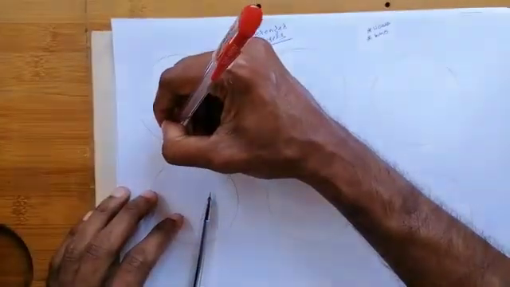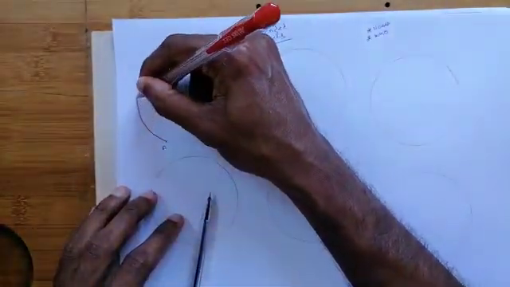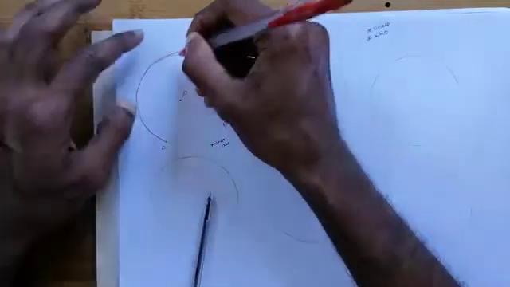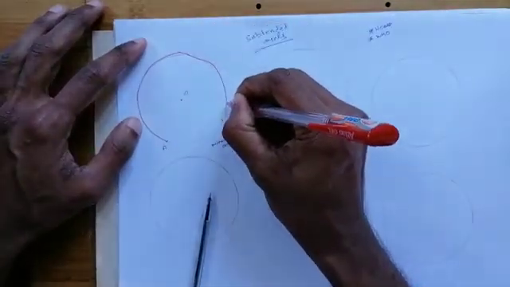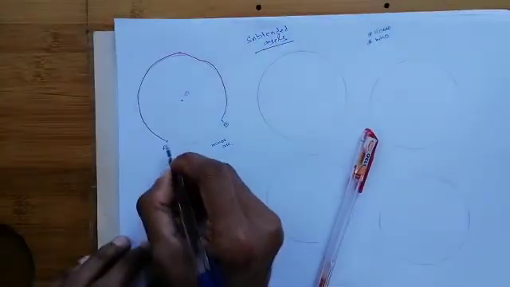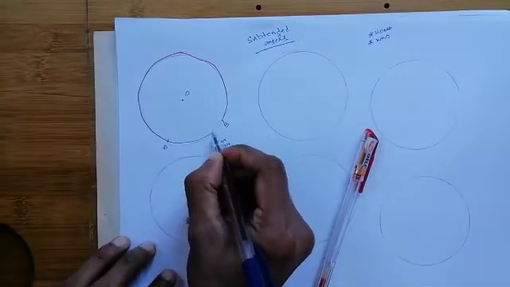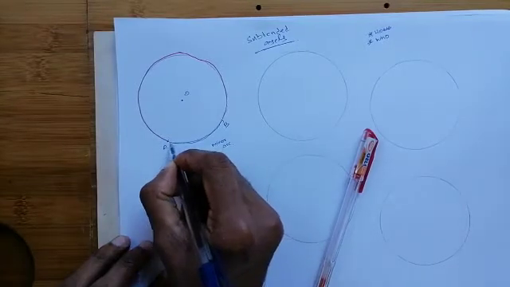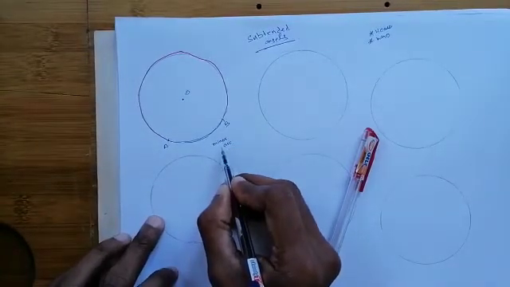So I mark it in red. What is the remaining called? Tell the name. So the blue part, arc AB, is called the minor arc.